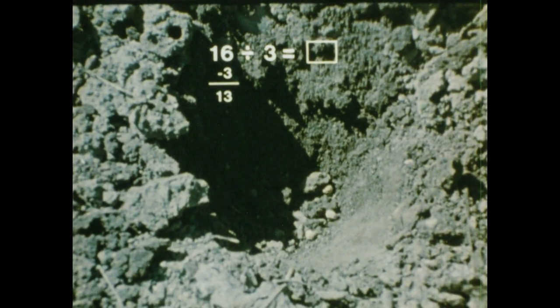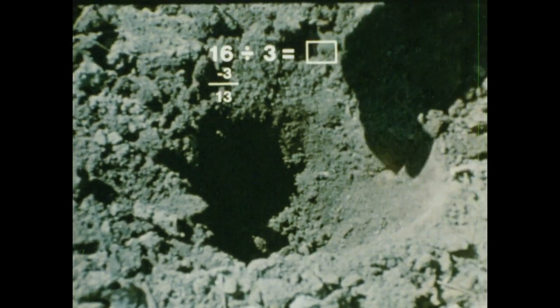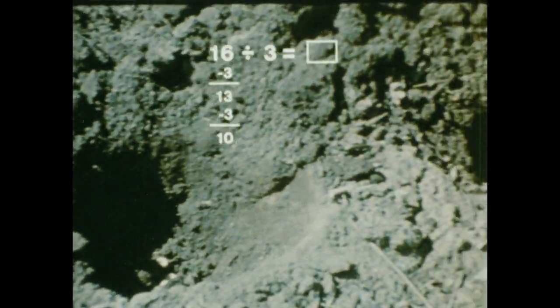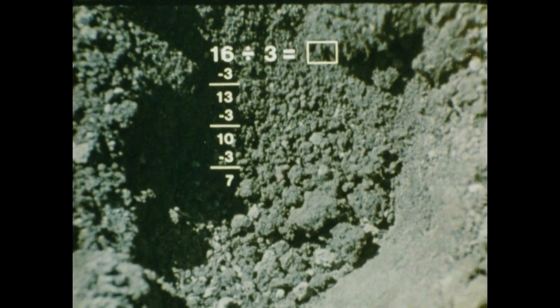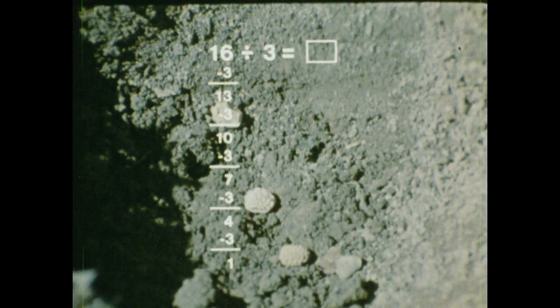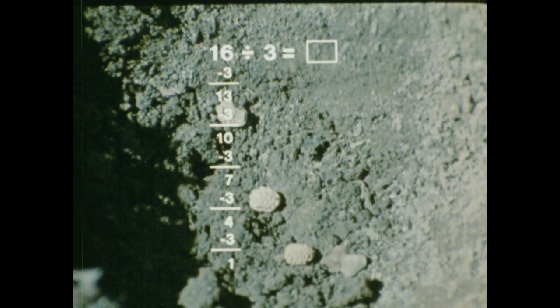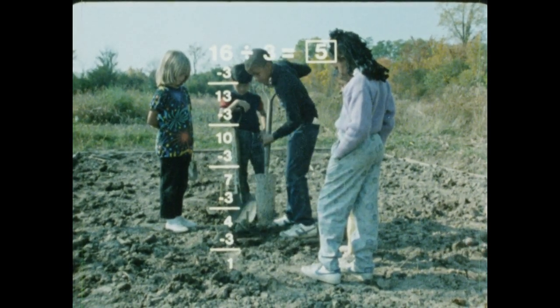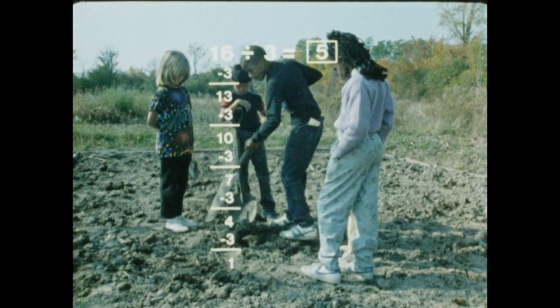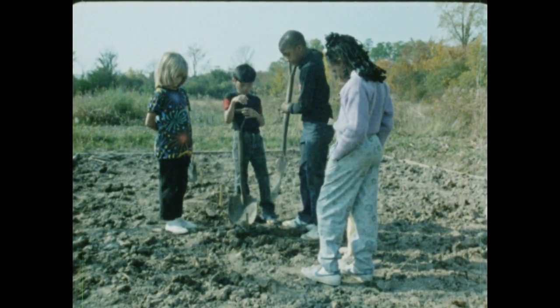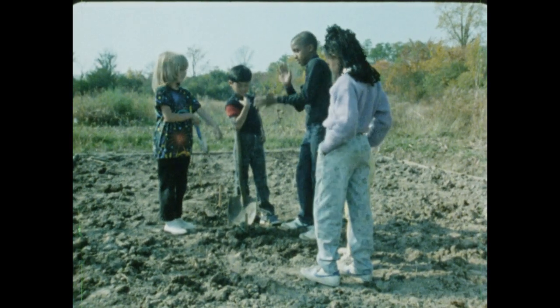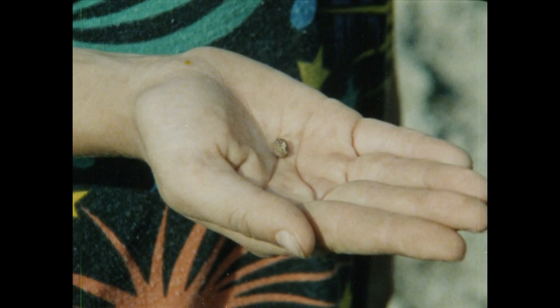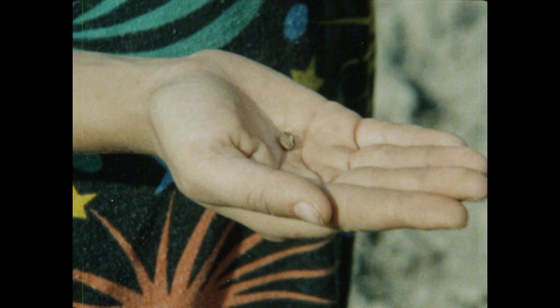3 in this hole, 13 left. 3 in this hole, 10 left. 3 in this hole, 7 left. 3 in this hole, 4 left. 3 in this hole, 1 left. We've subtracted 3 5 times, so our quotient is 5. But there's a remainder of 1 left over. 5 holes planted, 1 seed left over. Some division problems do not come out even, and sometimes you'll have a remainder left over.